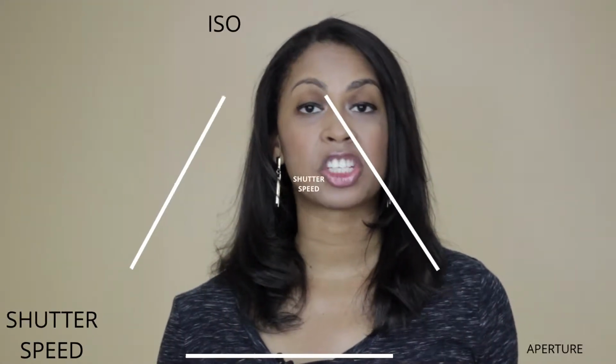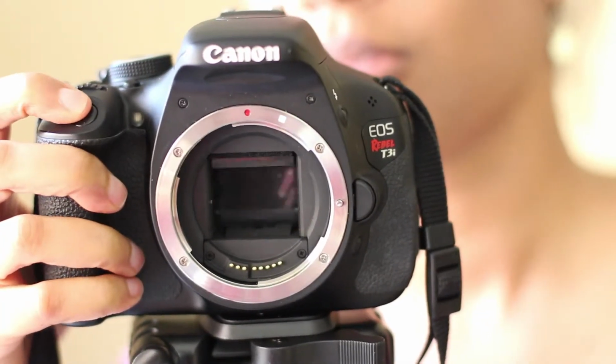Next in the triangle is shutter speed. With shutter speed, it's how fast or how slow you allow the shutter to be open in order for light to come in and hit the sensor. This is really what you want to concentrate on in regards to shooting objects that are moving and in movement.